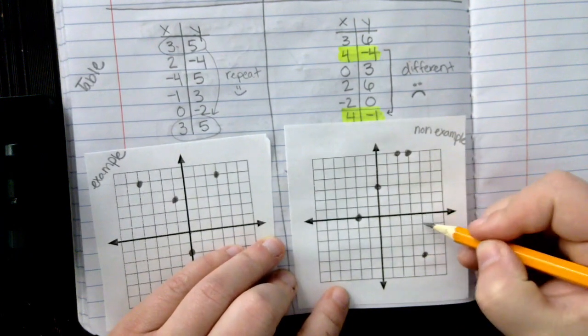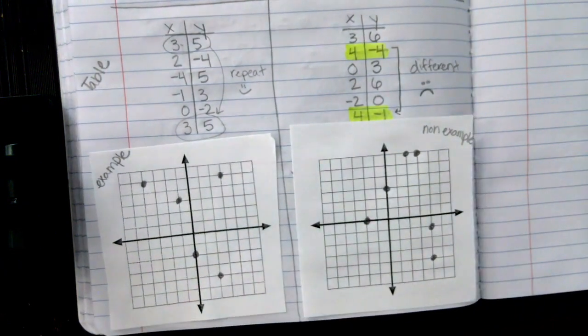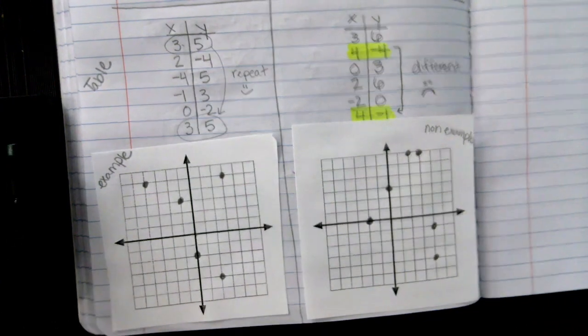I know that was kind of a lot to write, so I'll give you some time to write that down. If you can draw a vertical line that touches two or more points, then the graph is not a function.